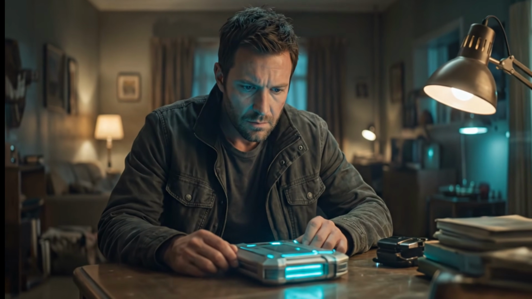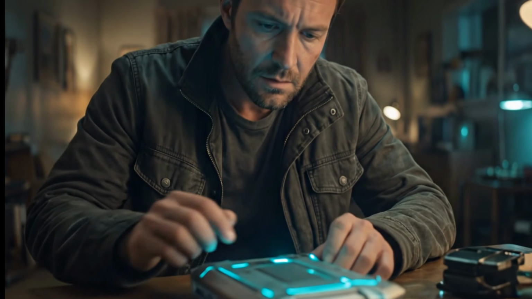And that's how you can turn a simple idea into a full cinematic storyboard using AI.